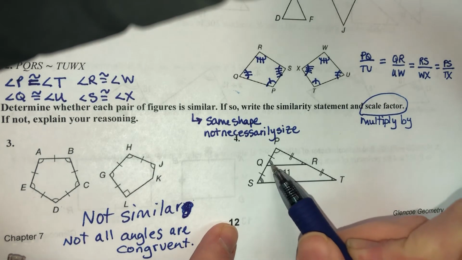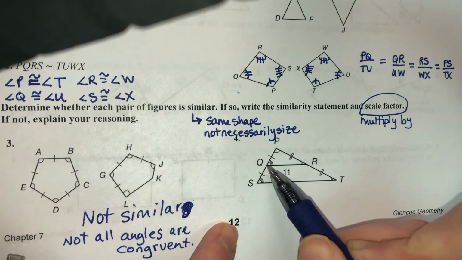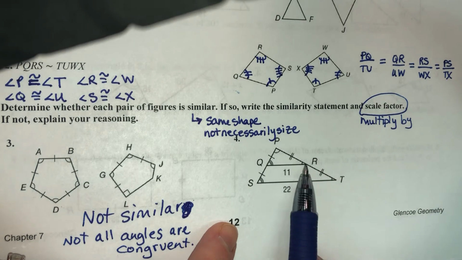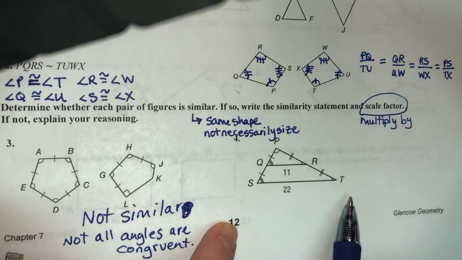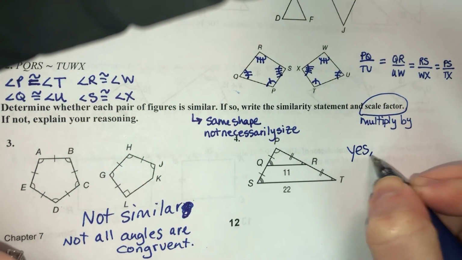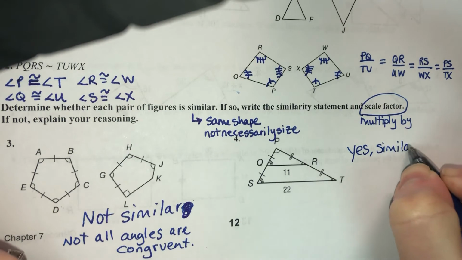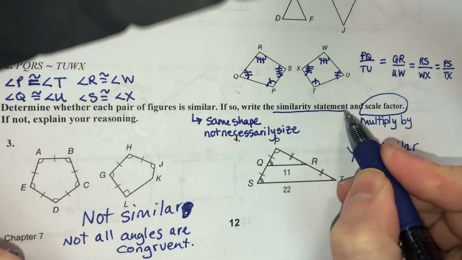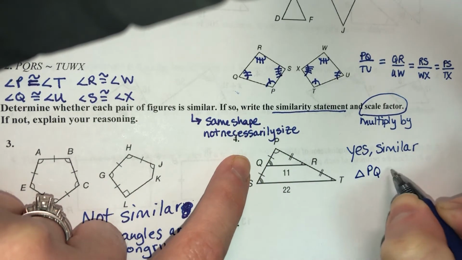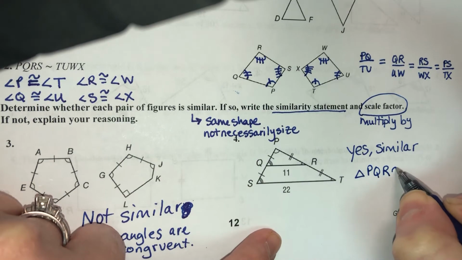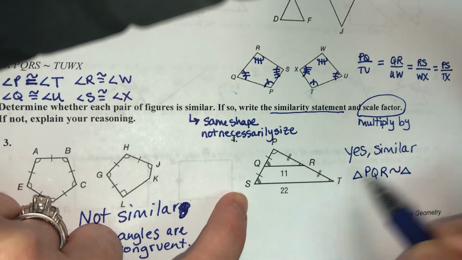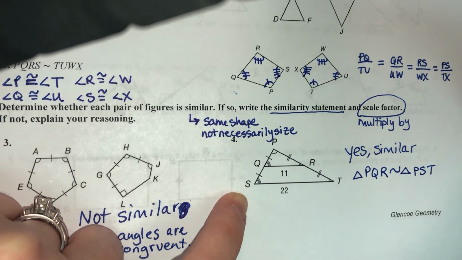Well, I can see the left angle on both is marked congruent. They overlap at angle P, so obviously angle P is the same on both. And then angle R also has congruent angles. So since all the angles are the same, we're going to say yes, they are similar. And then we have to write the similarity statement. So we'll say triangle PQR is similar to triangle PST.